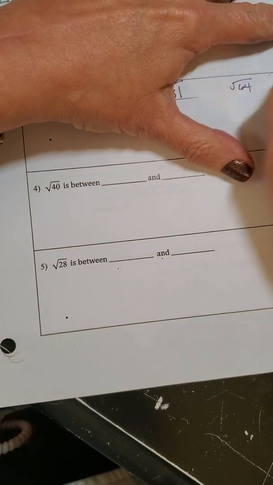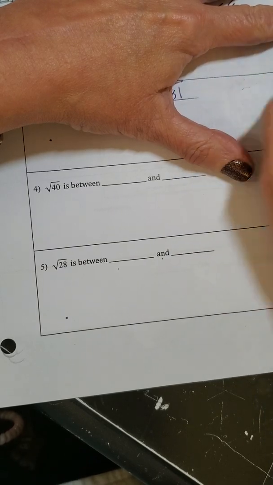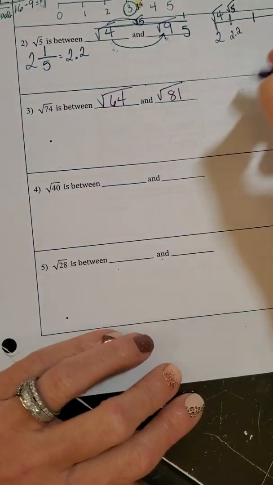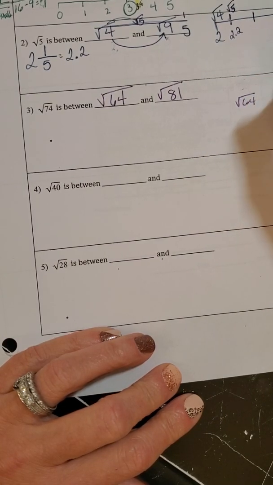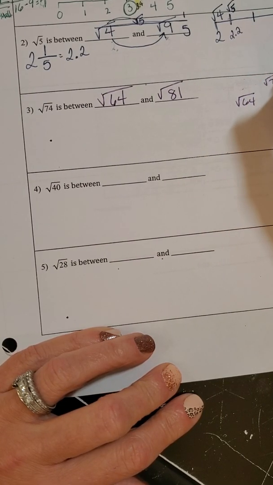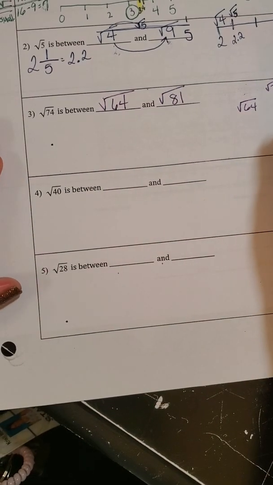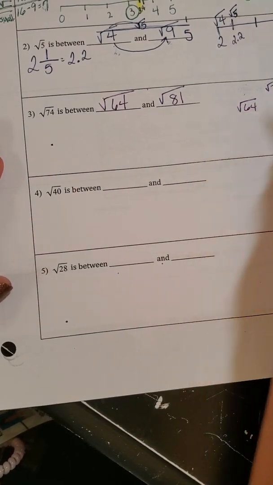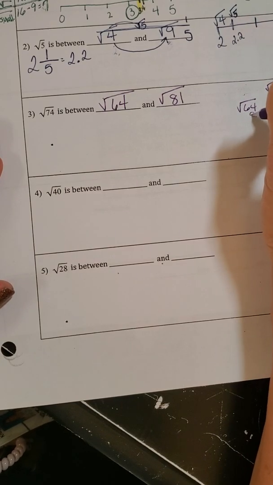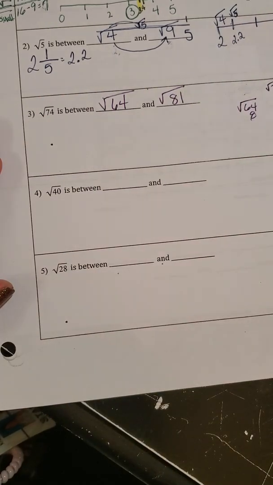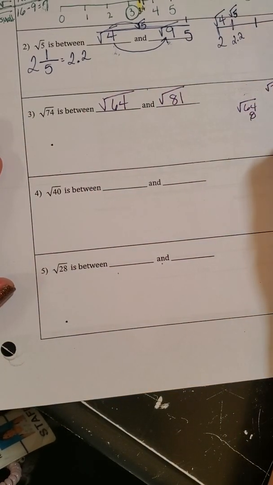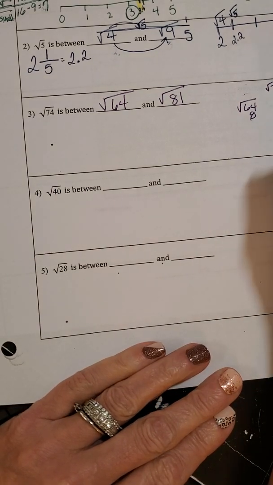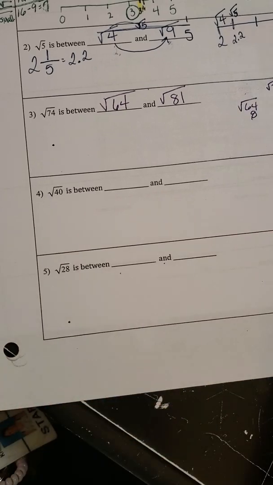Square root of 64, square root of 81, somewhere in between here is the square root of 74. Okay. So I know that the square root of 64 is 8 and the square root of 81 is 9. So my smallest root is my whole number. So I'm going to have 8 in some fraction.